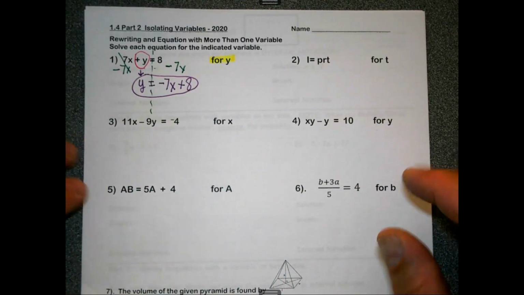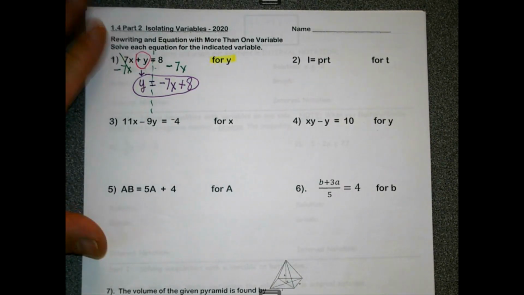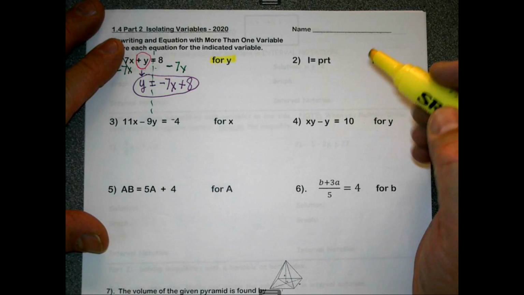Piece of cake. You're probably thinking to yourself, I don't even need him to lecture on this. Oh, but it gets funner. Funner? I love that. It's not a word. Funner. It is. Okay. Yeah, this is funner. It's going to get funner for us.